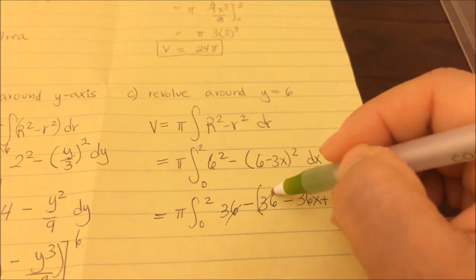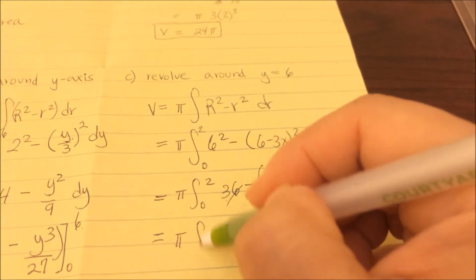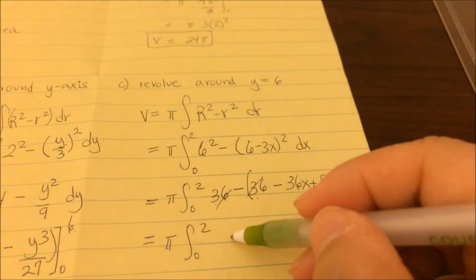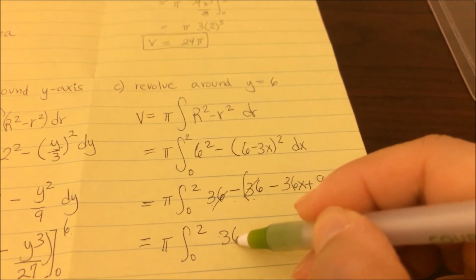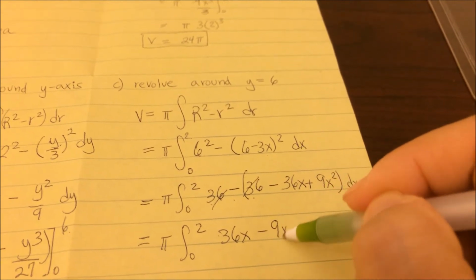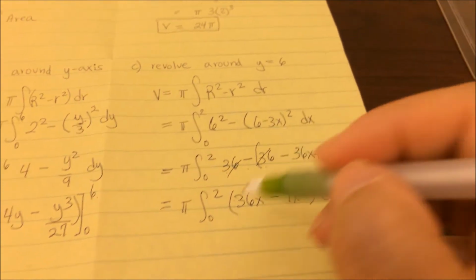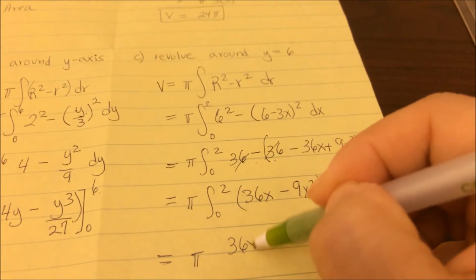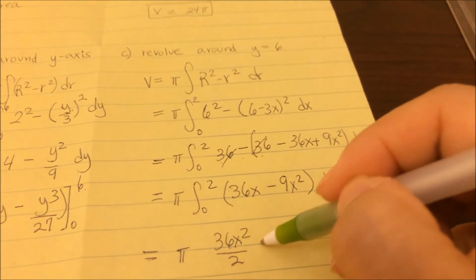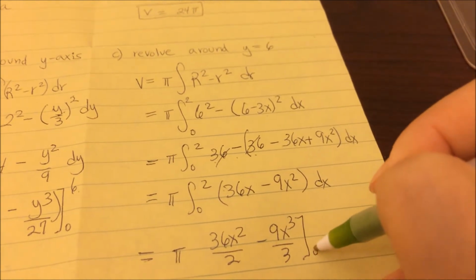So I think the 36 should cancel out because that's a positive and that's a negative. Then we get pi, 0 to 2, and we distribute the negative right there. So that's positive 36x, and then minus 9x squared dx. If we take the integration of this, it becomes pi times 36x squared over 2, minus 9x cubed over 3, from 0 to 2.